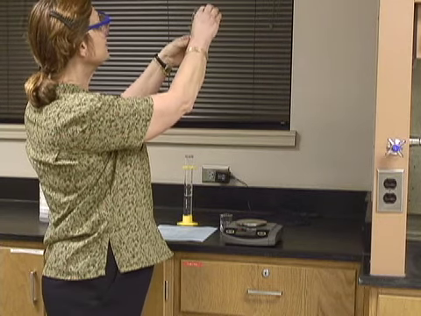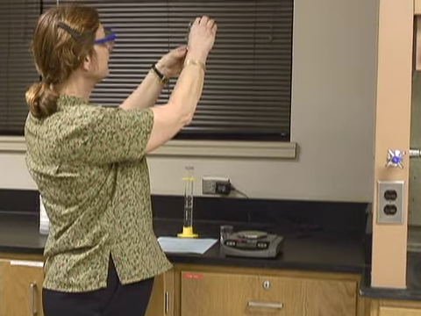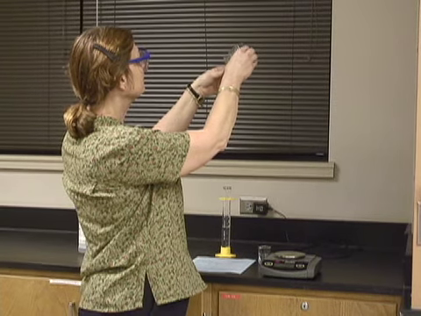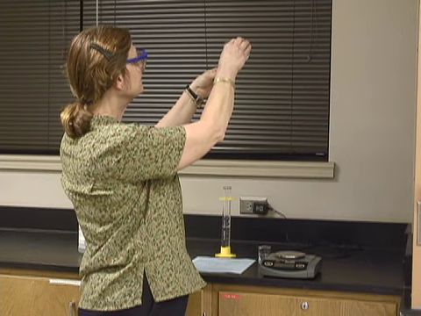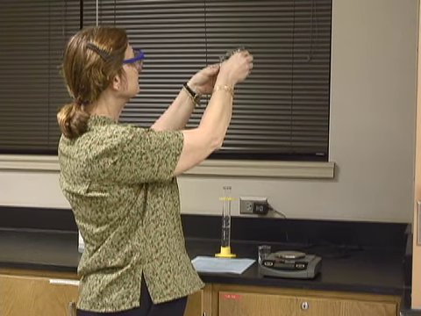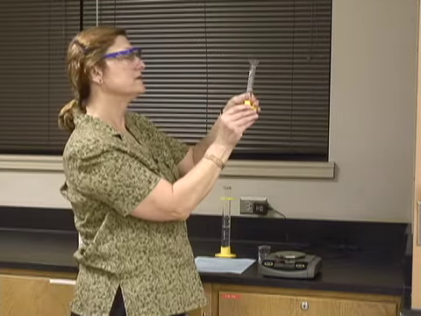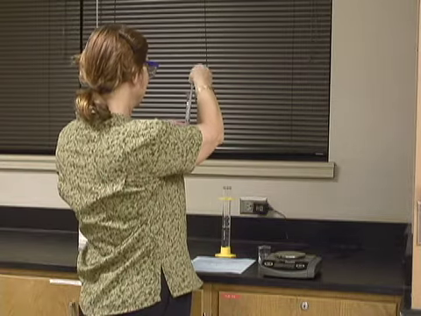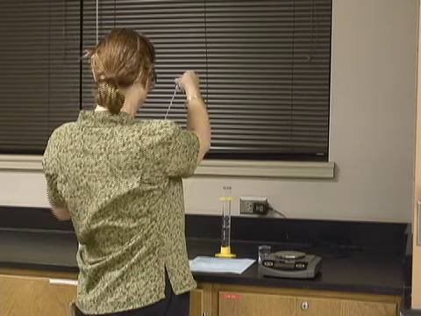I'm going to look at it straight on and pour in 5 milliliters. And I'm going to stop. It's very thick liquid. And I'll show you as soon as I get it done. And, oh, I got a bit much. I'll take some out. And I never put materials back into the container. We just don't do that.